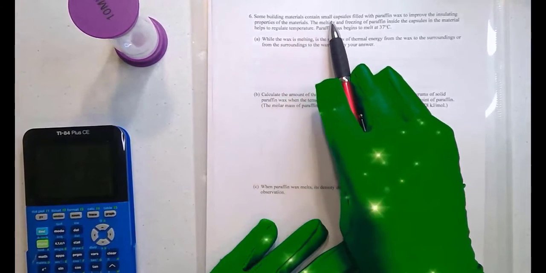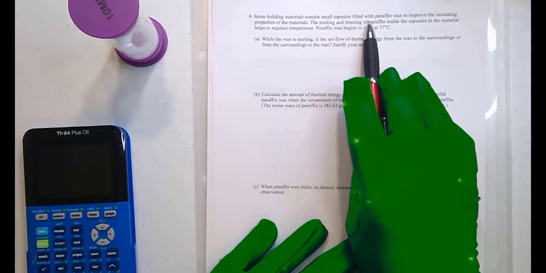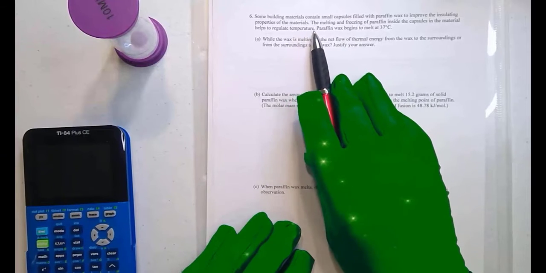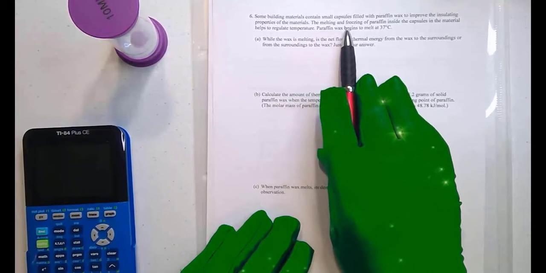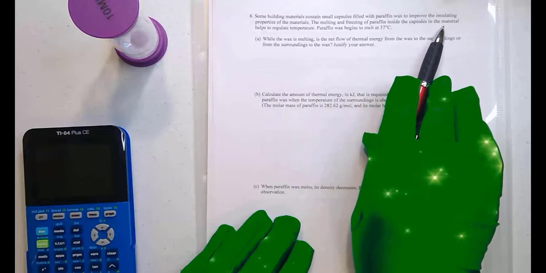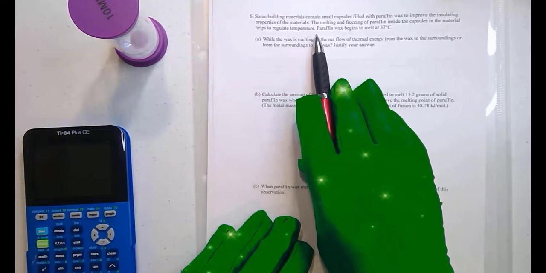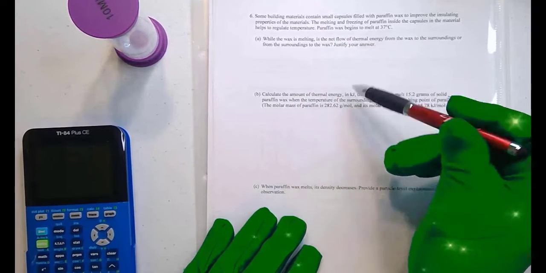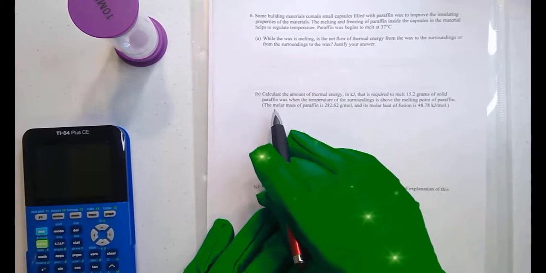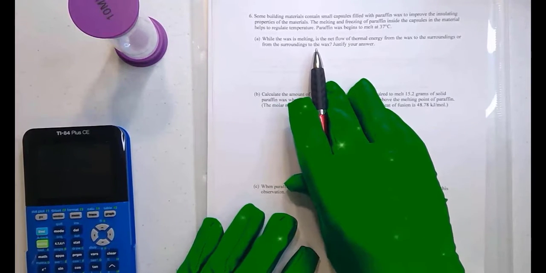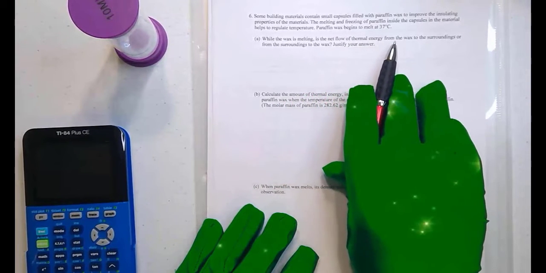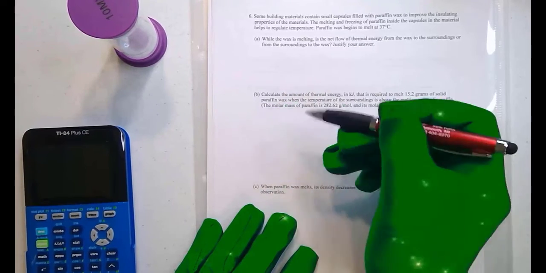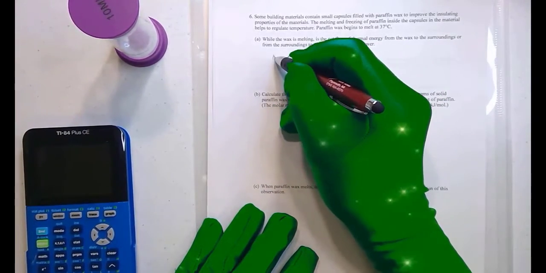Some building materials contain small capsules filled with paraffin wax to improve the insulating properties of the material. Melting and freezing of paraffin inside the capsules helps to regulate temperatures. Paraffin wax melts at 37 degrees Celsius. On a hot day, it'll start to melt. While the wax is melting, the net flow of thermal energy is from the wax to the surroundings, or from the surroundings to the wax. Melting is endothermic.